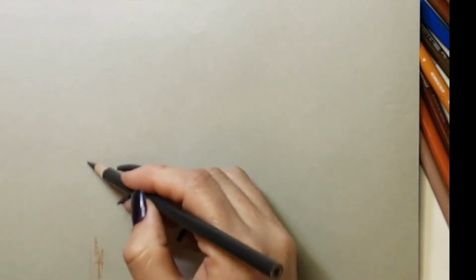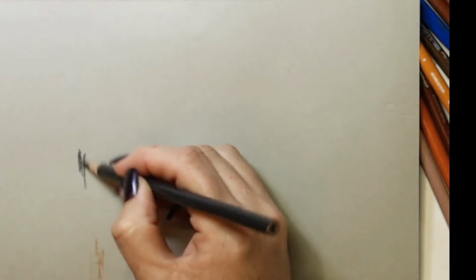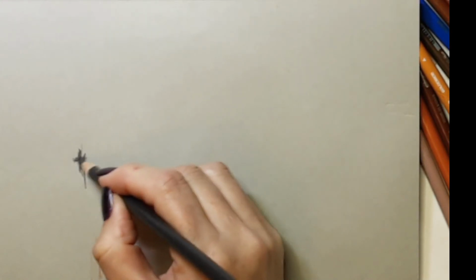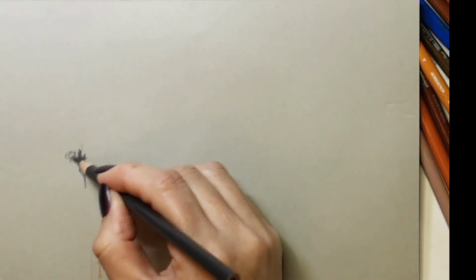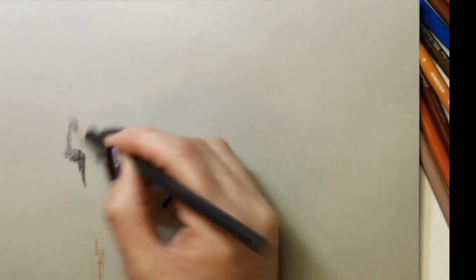If you look at it, it's similar to what we did last week. It's like a little bit of an up and down, cross, little bit of squiggle to get the texture or the shadow areas of your rocks.